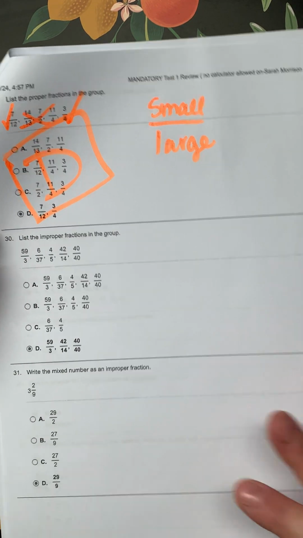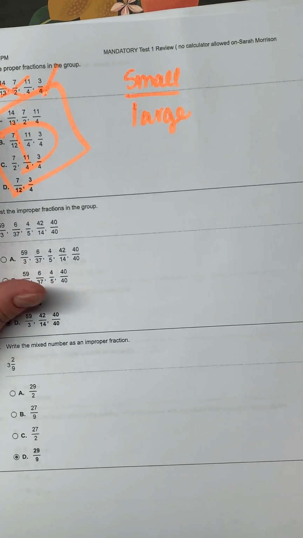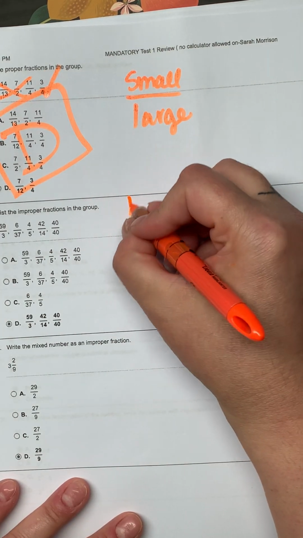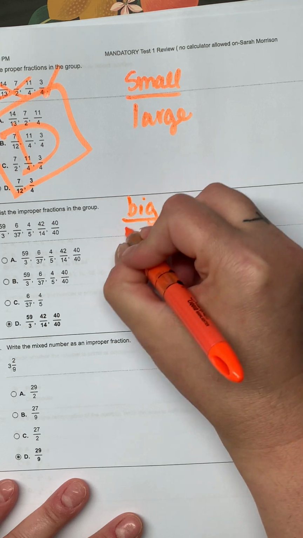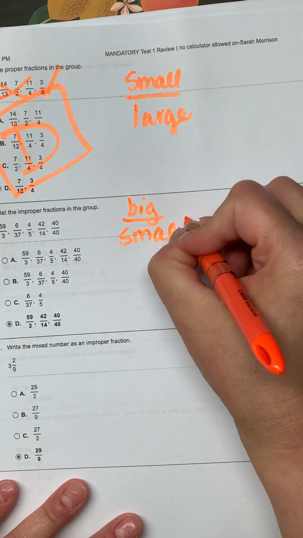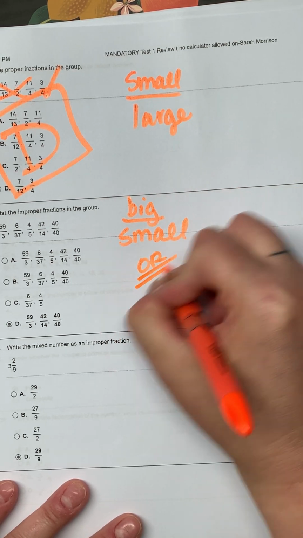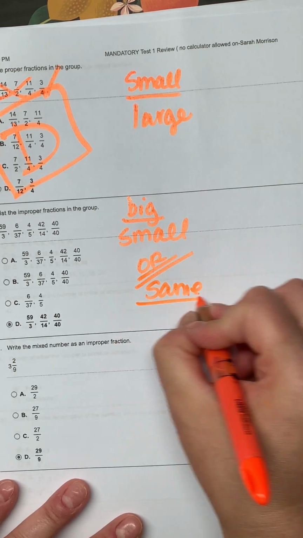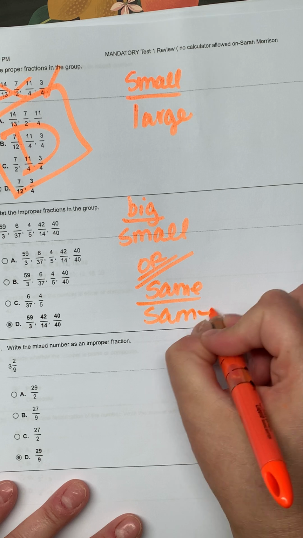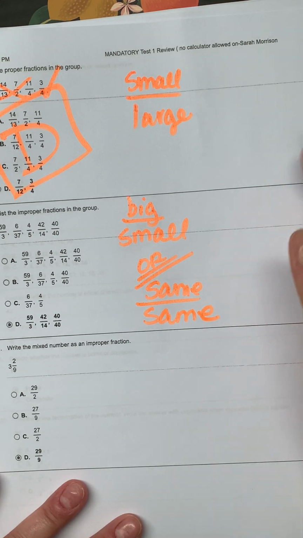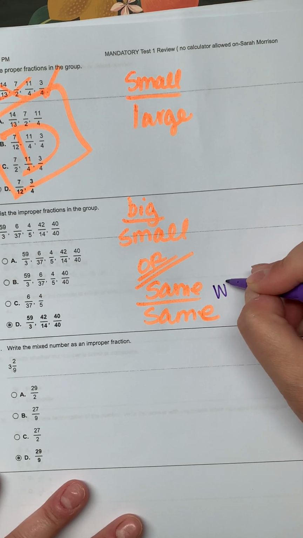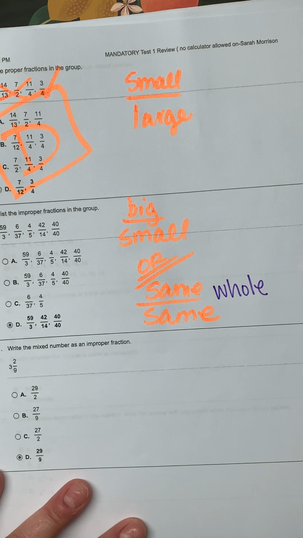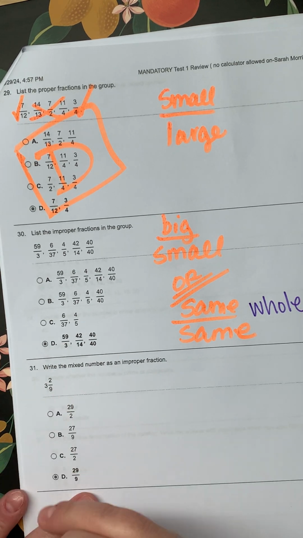Okay, for the next one, it's talking about improper. Improper is where you either have the bigger number on top of the smaller number, or the same number over the same number, as in a whole. Okay, so let's figure out which ones are improper. You have to have the big number on top.